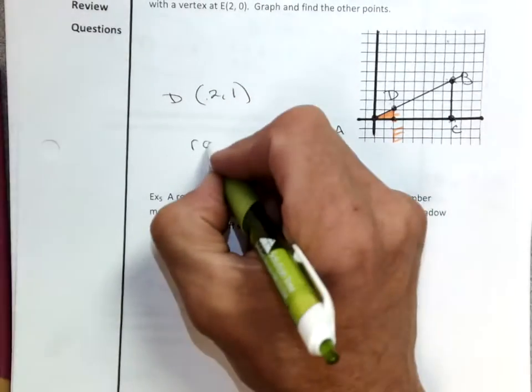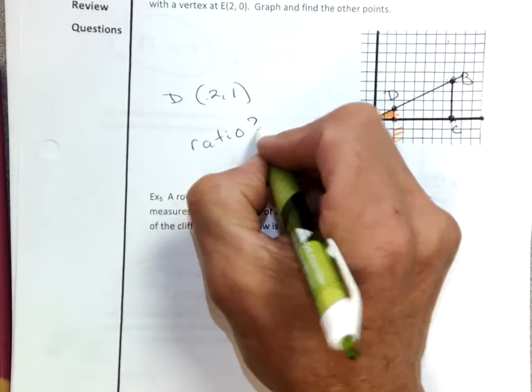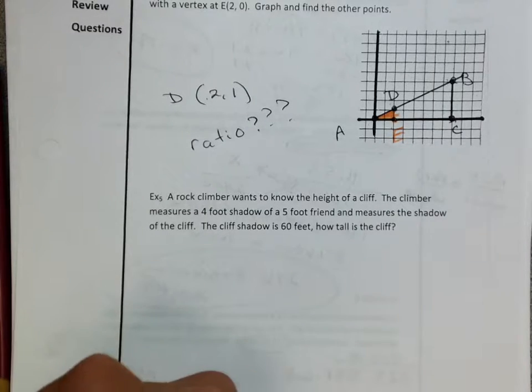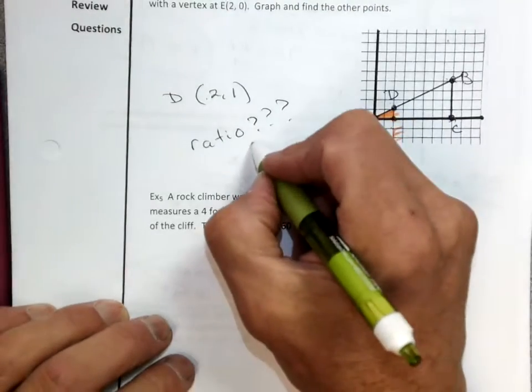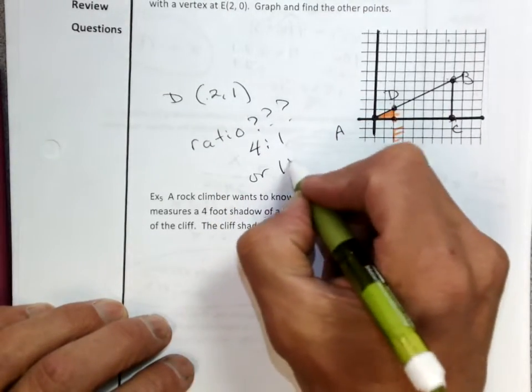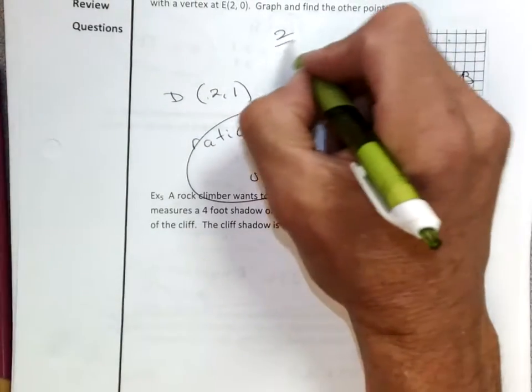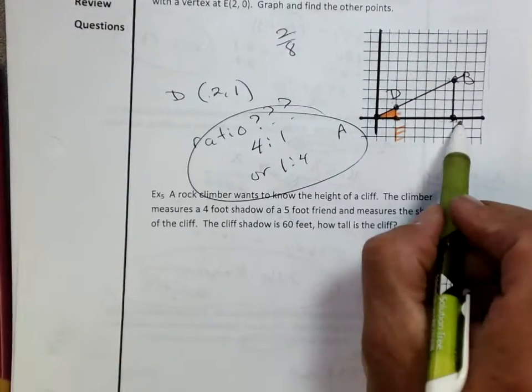What's the ratio? How am I doing? Am I going too fast, Megan? No. Okay. What's the ratio between the two triangles? What's the scale between both triangles? 1/4, 4/1, same thing. Yes. The ratio is 4:1 or 1:4, same thing. Nice job. Or 2:8's easier to see. 2:8, you guys see the 2:8?